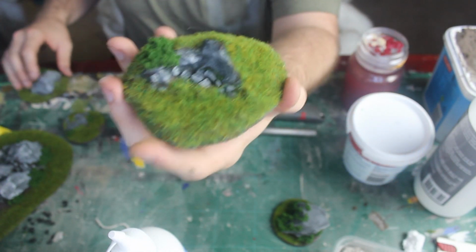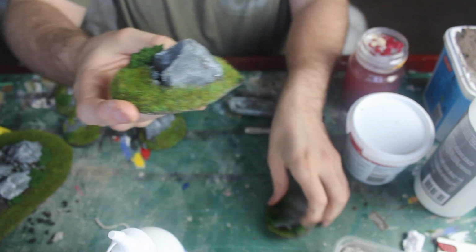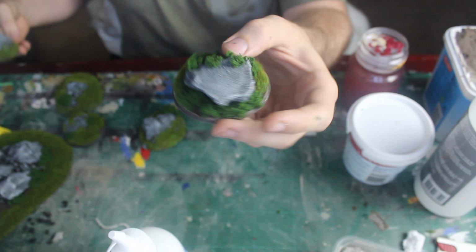So this is what we're going to be working on. There's a wide range of options that we can go through. It really does come down to what you want to do.